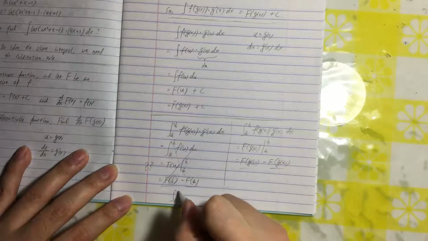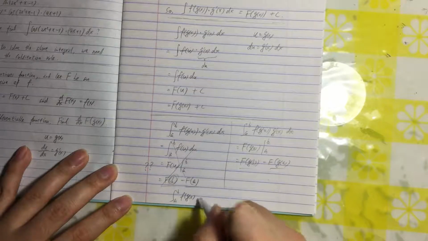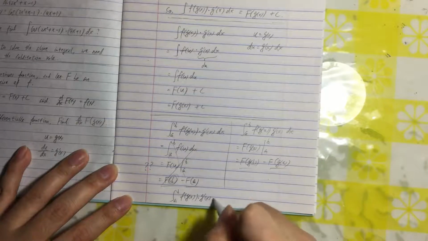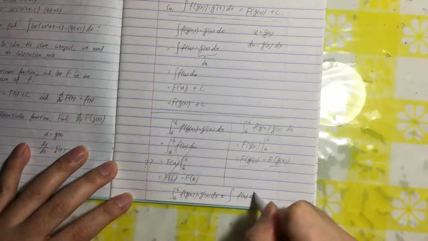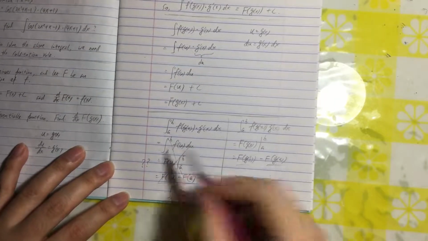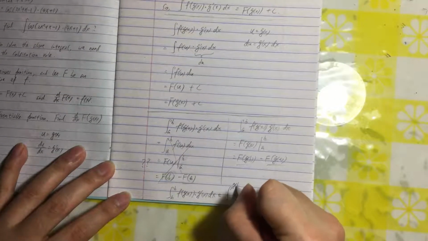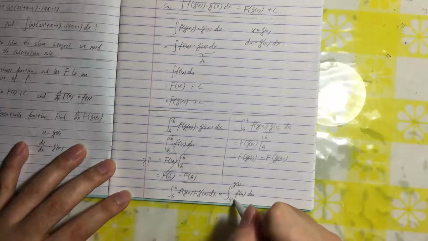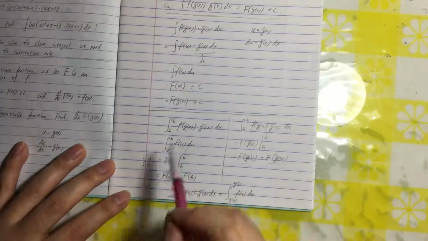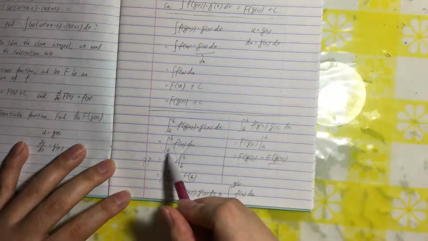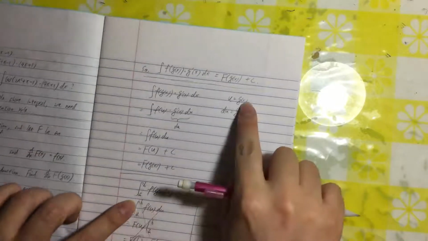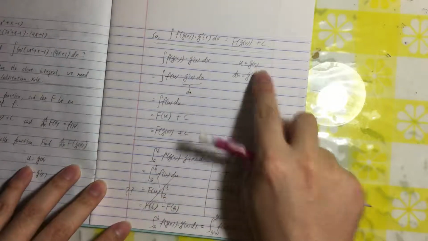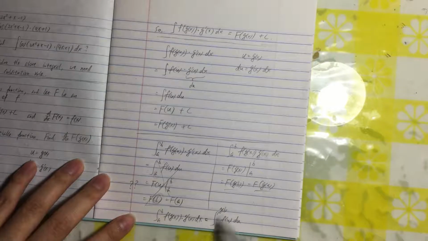So integral from a to b, f of g of x times g prime of x dx. After substitution, we get f of u du. The upper limit must be g of b, and the lower limit must be g of a, which means I plug in upper limit b into function g, and then plug a into function g. I get g of b and g of a. That's the upper and lower limit here.